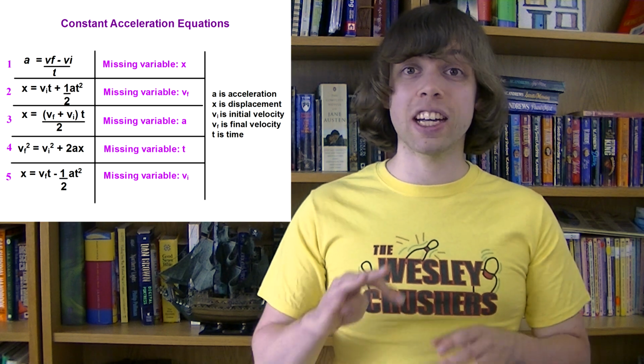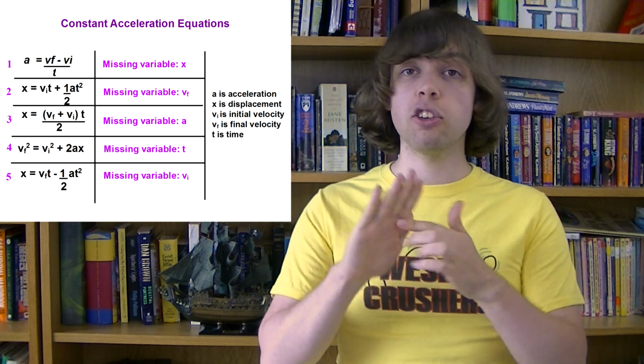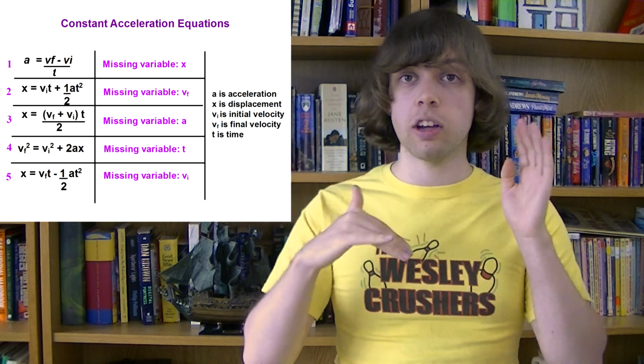So if in a question you're given 3 numbers and asked to calculate a 4th, if you find the equation with those 4 things in it, whichever one of these equations has the 4 things that you either know or want to find, then you can solve the problem. So there you have it, 5 equations that you can use to solve problems in any situation where the object has a constant acceleration. Of course, Galileo then had to design an experiment to prove those equations, to prove that objects really fall that way.